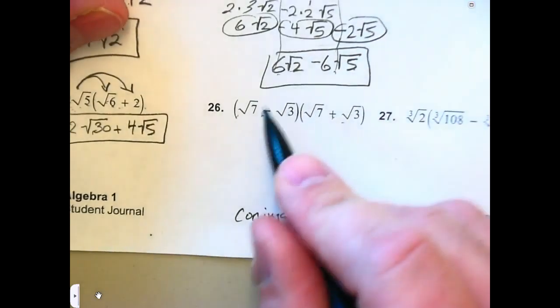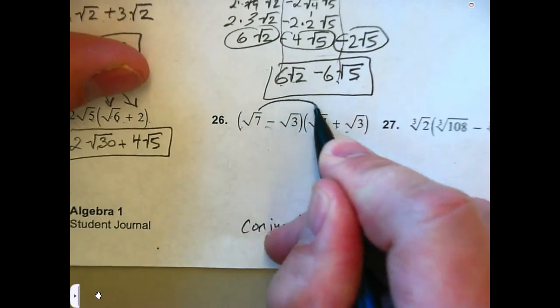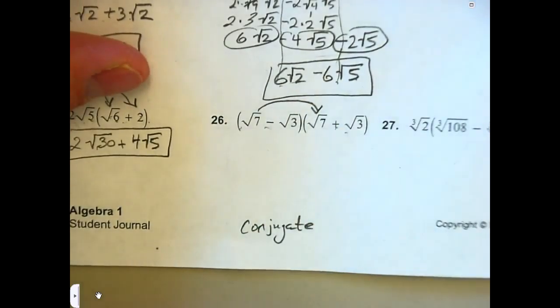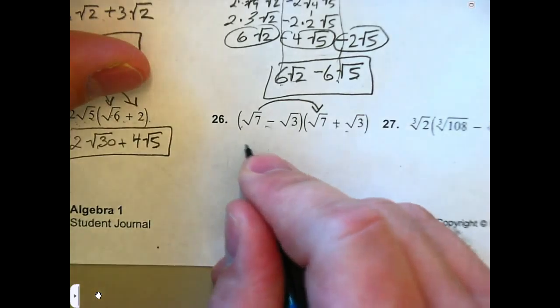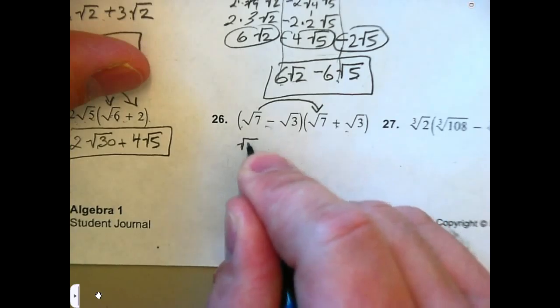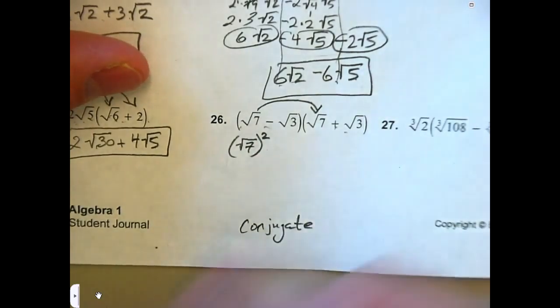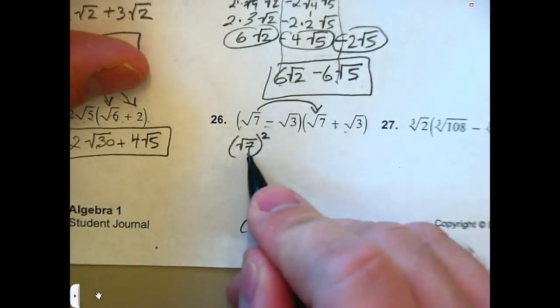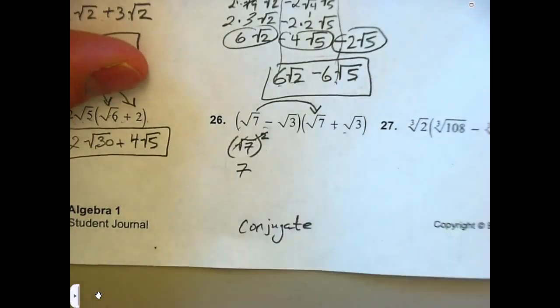If we're multiplying these two conjugates together, please note what happens when you do that. What's root 7 times root 7? Root 7 squared, I'll write it out. Root 7 squared is, these cancel, I get 7, or the root of 49.